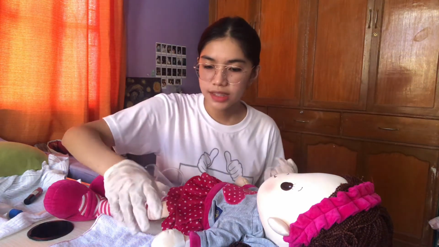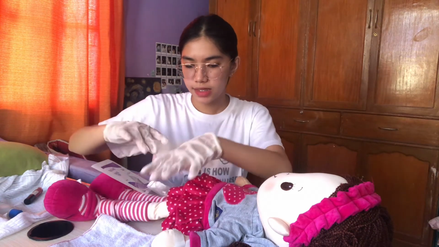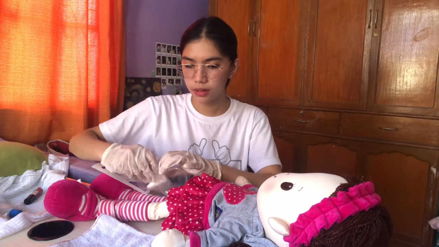Disconnect the used tubing. I'll be disconnecting the used tube, ma'am. Then I will place a sterile swab under the hub of the catheter. And then clamp the tubing, holding the hub of the catheter with non-dominant hand.